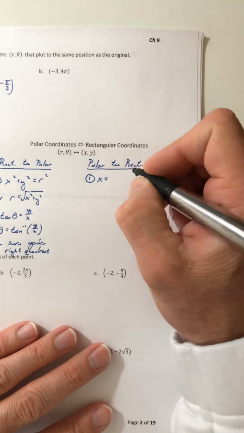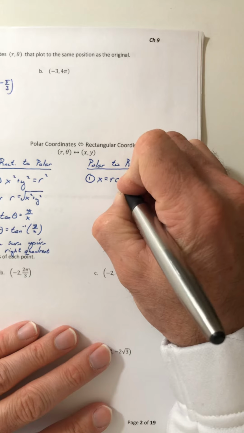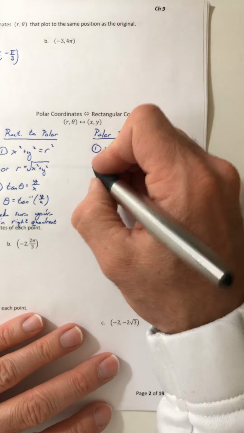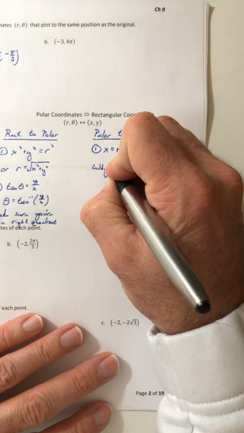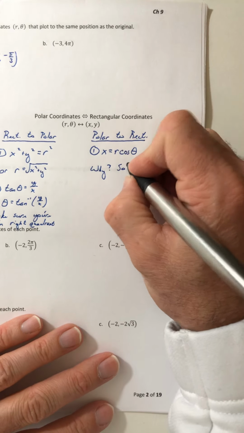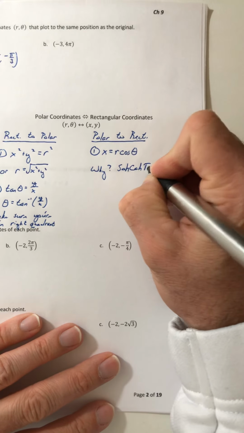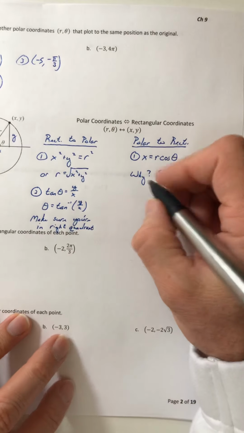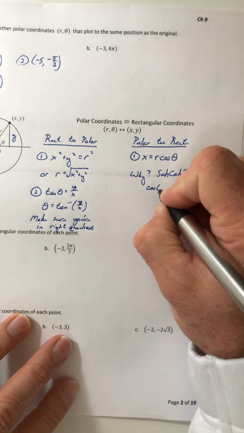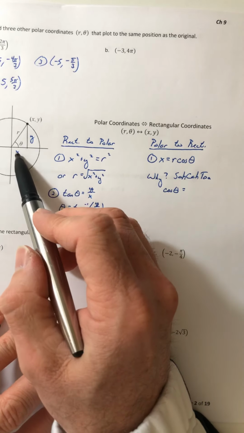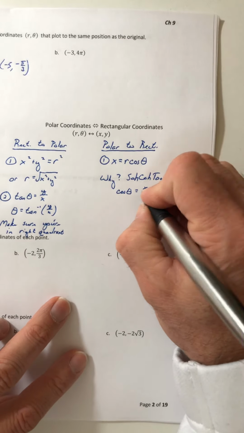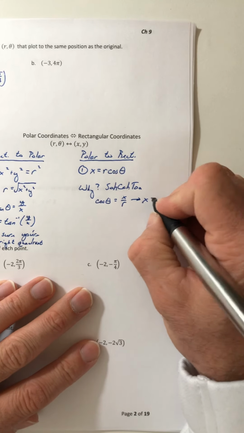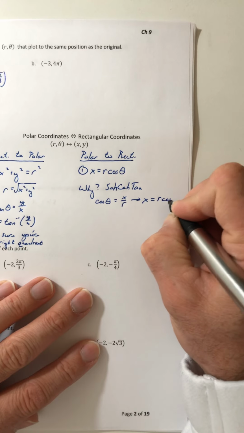are these. So the first one would be x equals r cosine of theta, which does seem kind of random, but it's really not, because you're just using SOHCAHTOA with that triangle that we have over here from our little diagram. So if we did cosine of theta, that would equal x over r. So if you multiply the r to the other side, that's how you get x equals r cosine of theta.